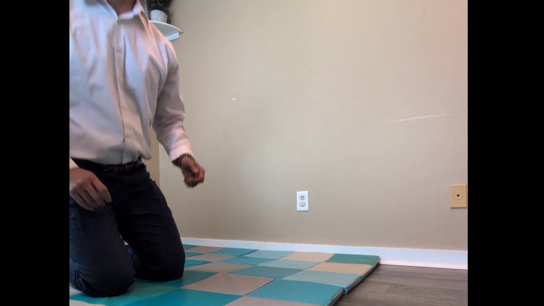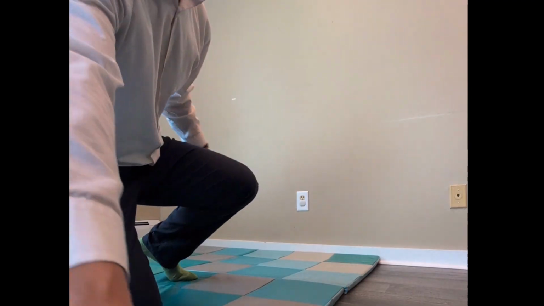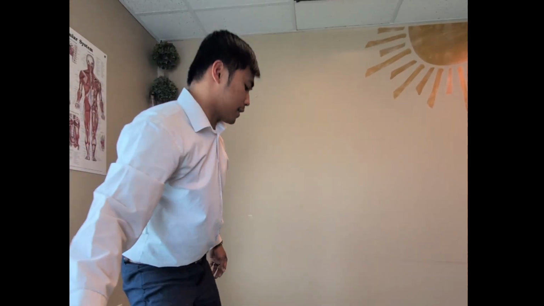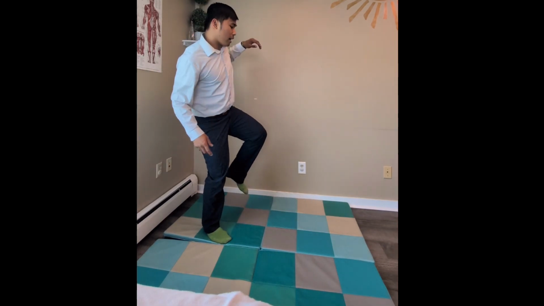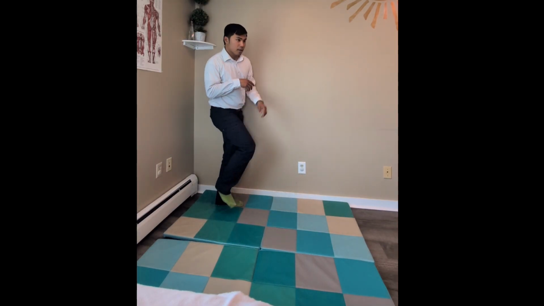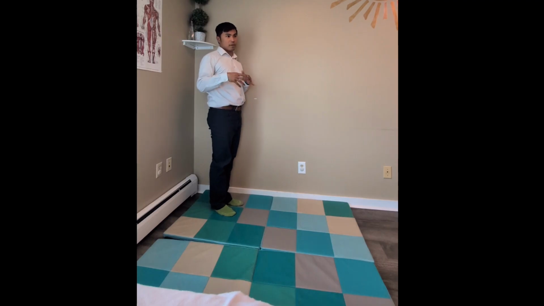Leg cross extension. We kind of danced with leg cross extension yesterday, where you step on a sharp object. Ow! And then I need to get out from the danger. Now I'm safe. That's like cross extension.